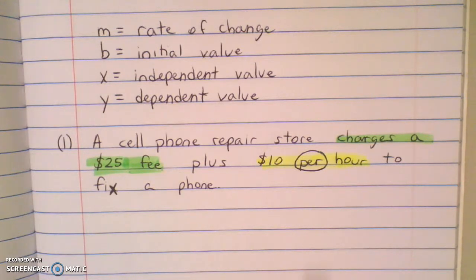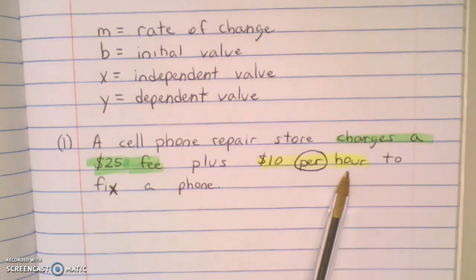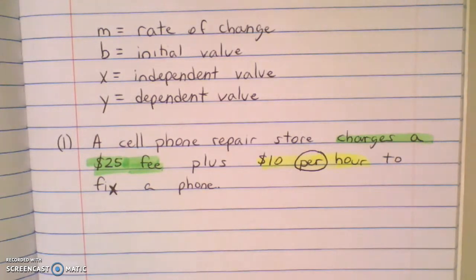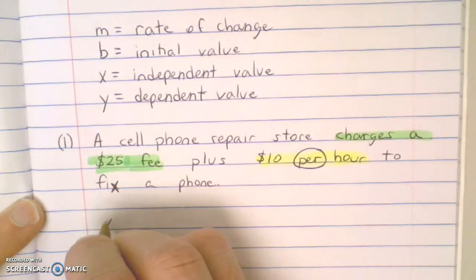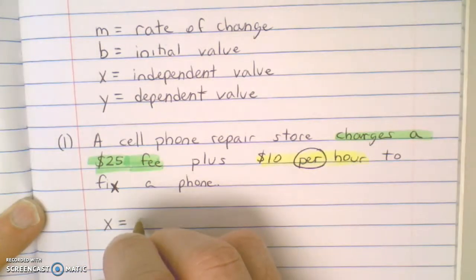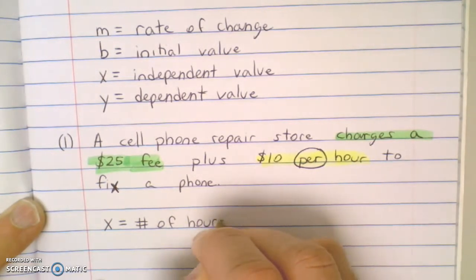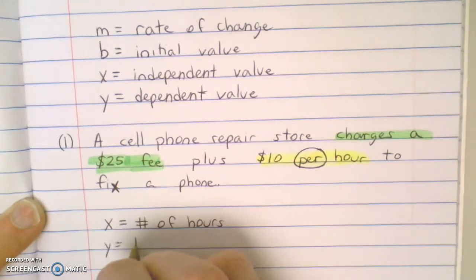And here, this is telling us our independent and dependent values. Our independent value is hours, because time is independent, it doesn't depend on anything else. And then our dependent is the cost of getting our phone fixed. So if we were identifying what x means, here it's the total number of hours, and then y is the total cost.